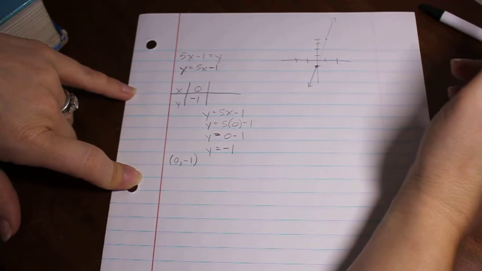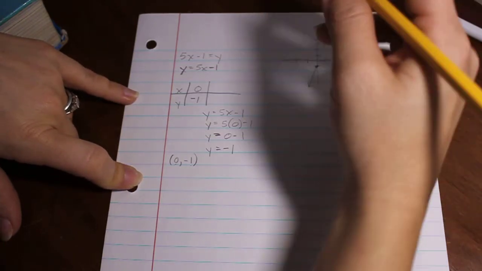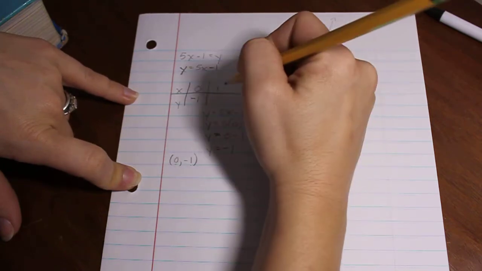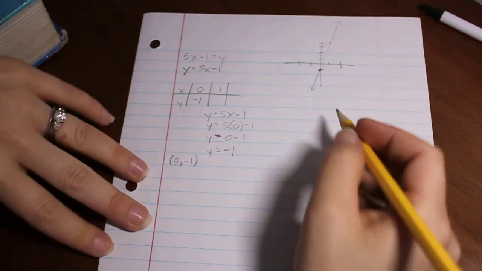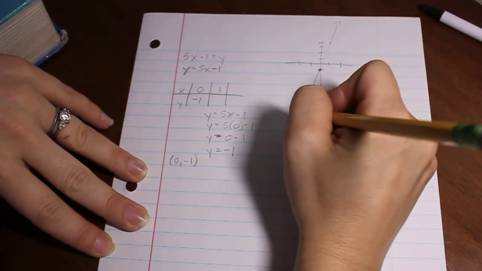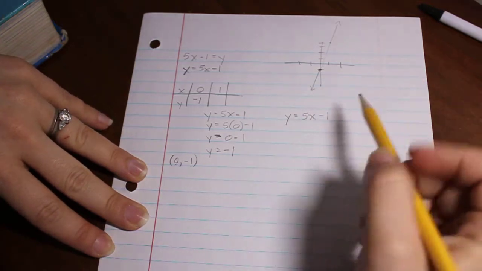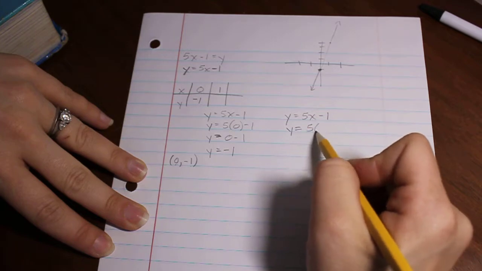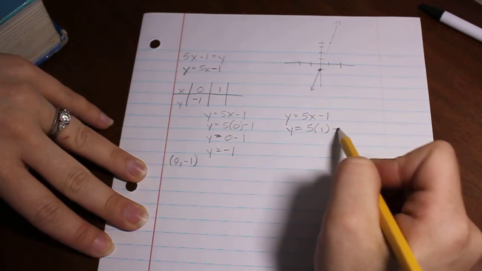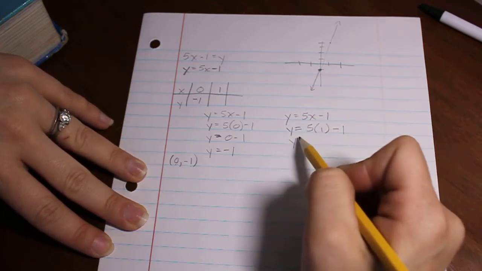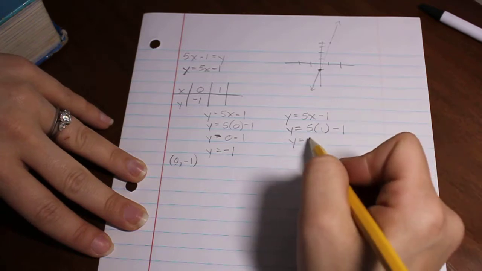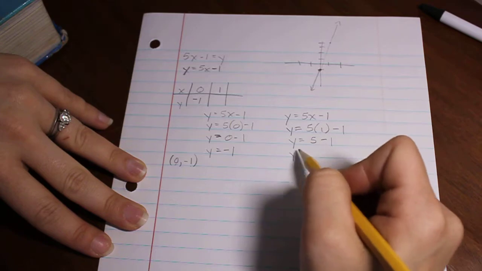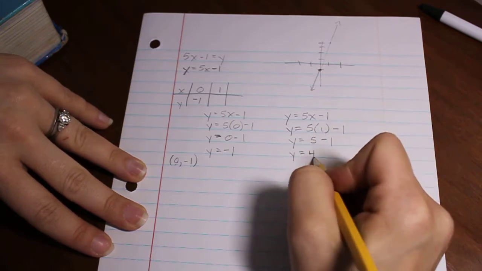Well, let's say we want to figure out where y is when x equals positive 1. Let's plug that in to that same equation. What does y equal when x is equal to a positive 1? Y equals 5 times 1 is 5, minus 1, well, that is just 4.